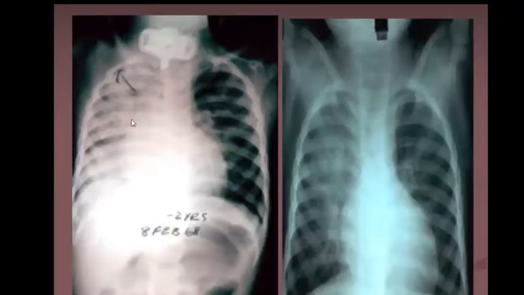Then we can see, if you obtain a chest X-ray, if there is a complication as a part of upper airway obstruction and aspiration, it can present as pneumonia. So you can see the homogeneous opacity in the right lung field. Or if there is cardiomyopathy, then you can see the cardiac shadow will be enlarged. So the cardiac silhouette, there will be cardiomegaly.